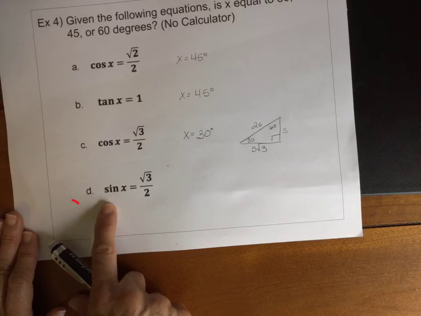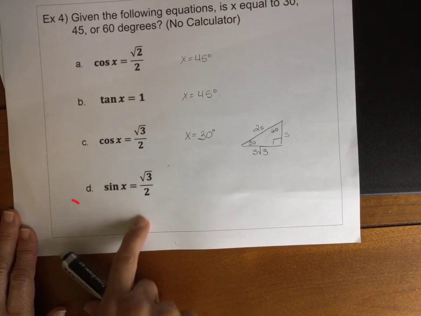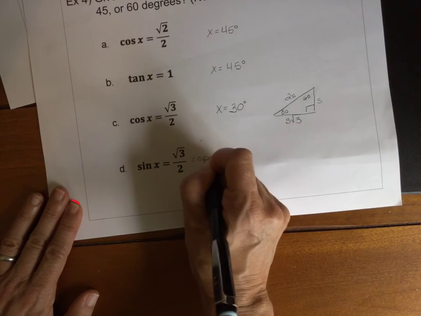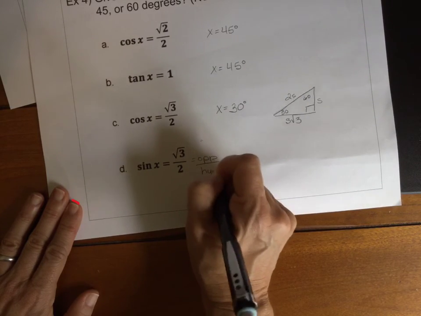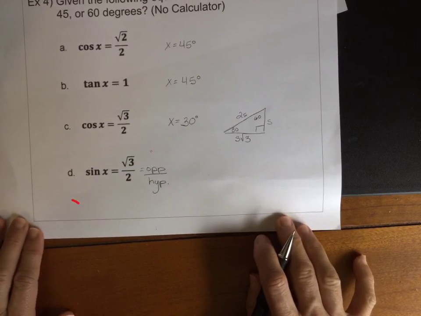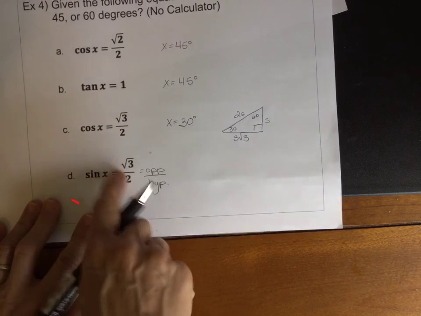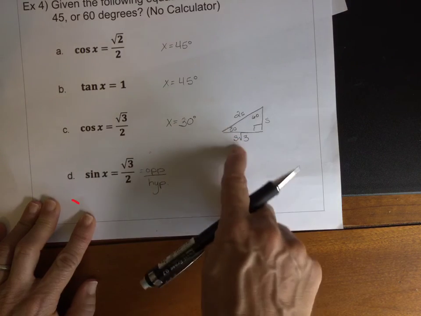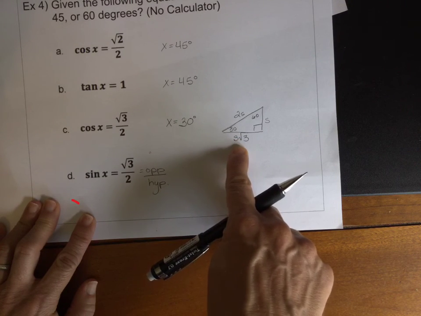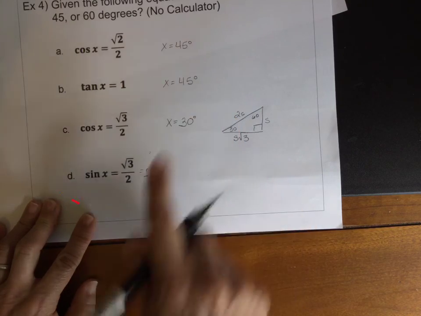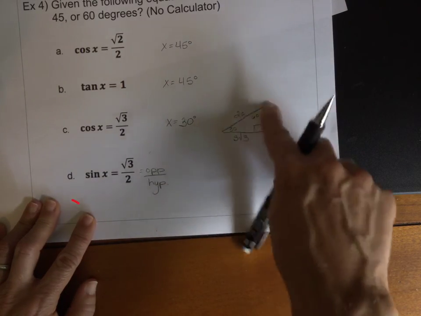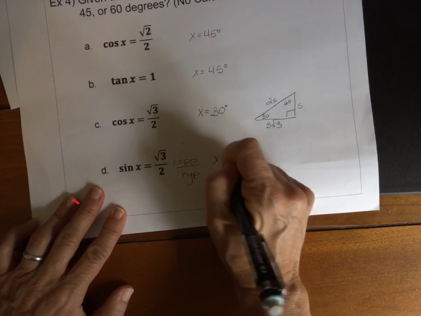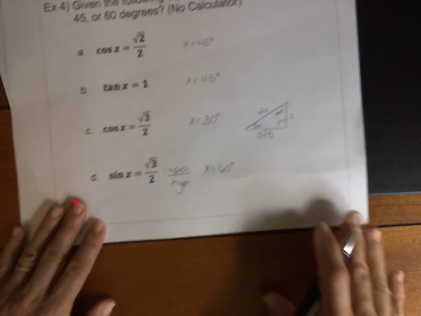Now we're talking sine of x. It's root 3 over 2, but this is opposite over hypotenuse. So what opposite over hypotenuse would give you a root 3 on top and a 2 on the bottom? Well, we can see that it would be s root 3 divided by 2s. And so that's opposite the 60 degrees. So in this case, x equals 60 degrees.